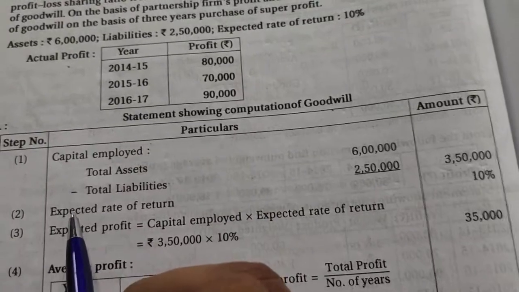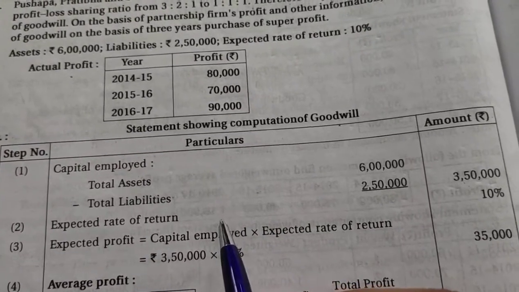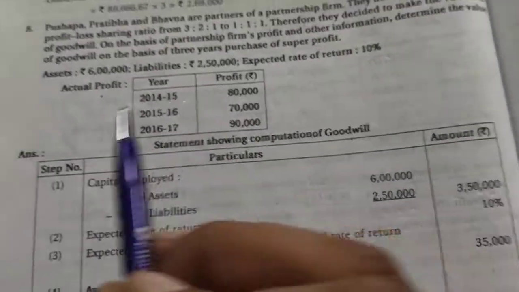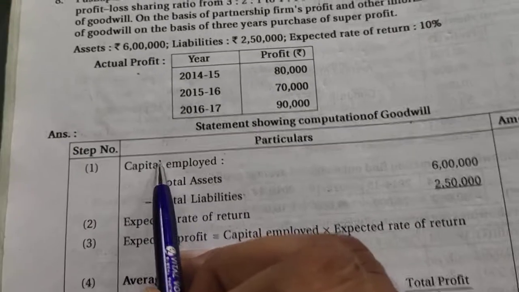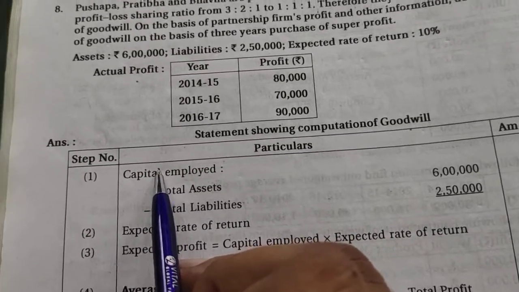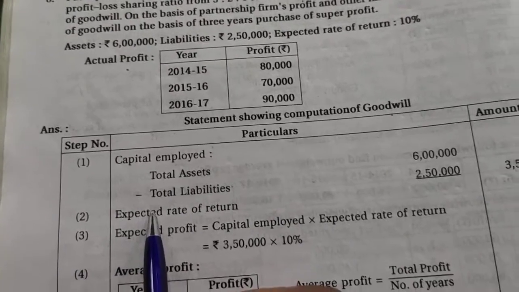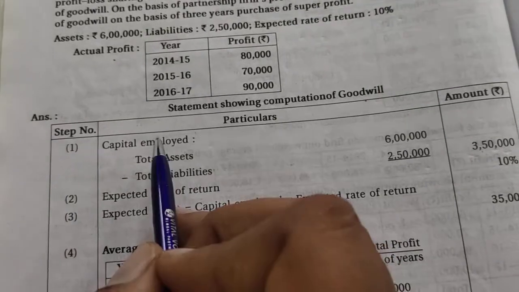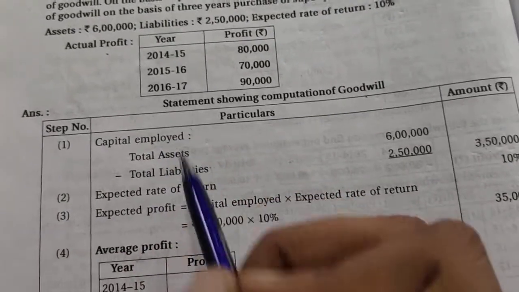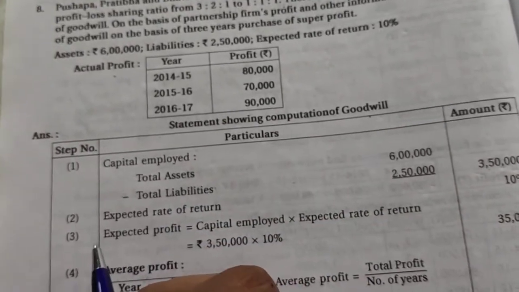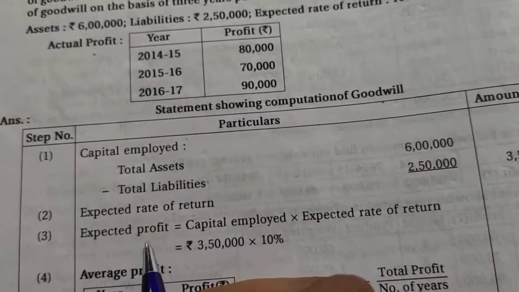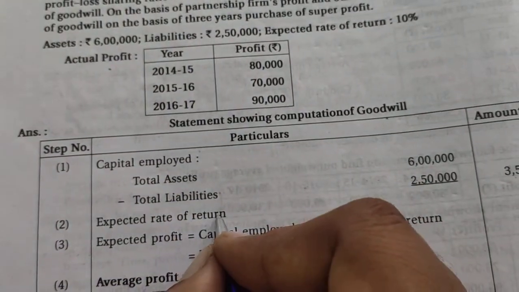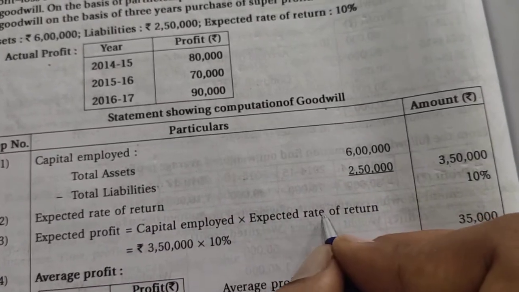The second point is the expected rate of return. What is the expected rate of return? 10%. Student, remember always, C, that is capital employed, you have to find in the beginning. Then you come to the expected rate of return, that is 10%. Both are interconnected to get the third point, expected profit. What is the expected profit formula? Capital employed into expected rate of return.